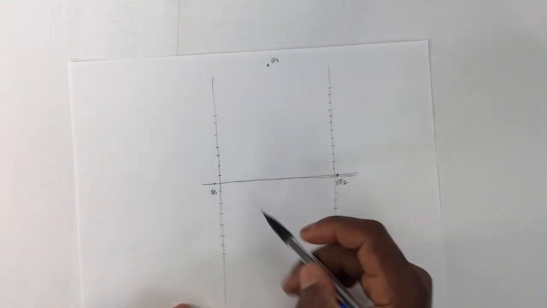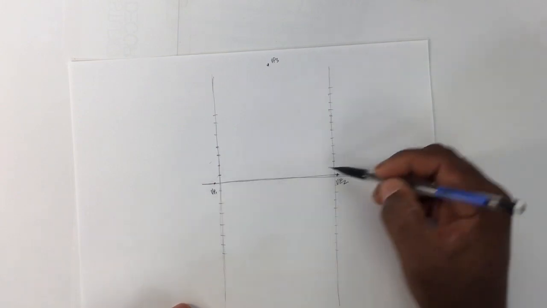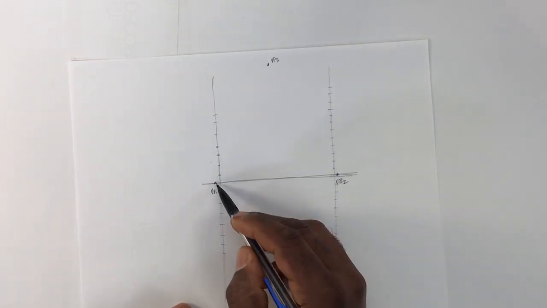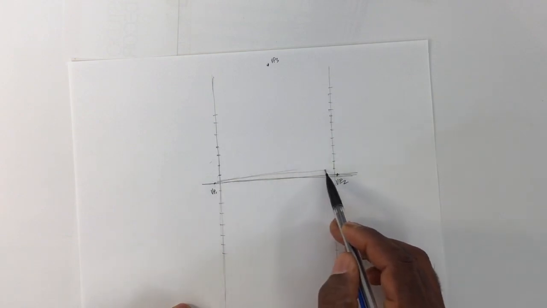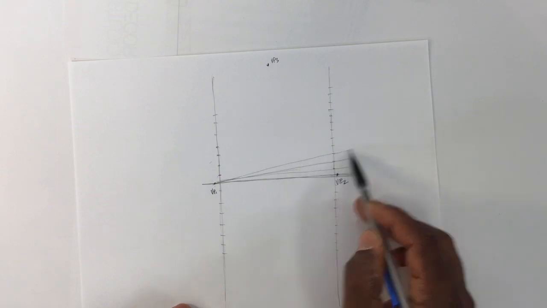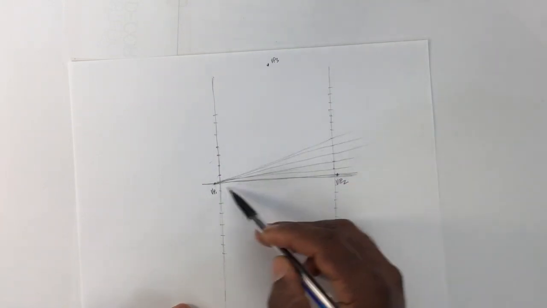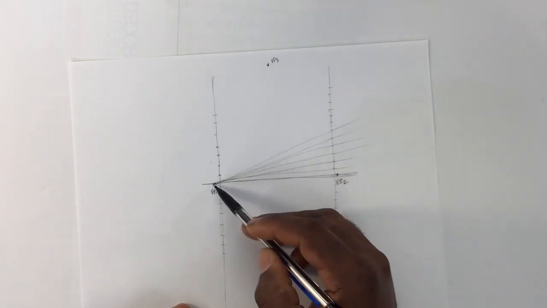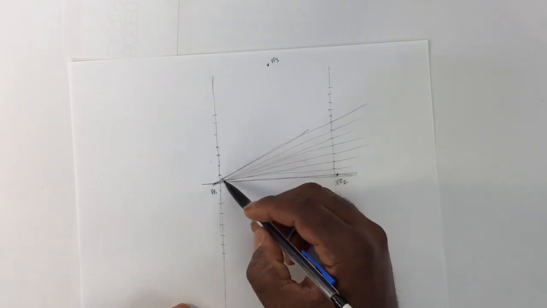So what you want to do is, from vanishing point 1, connect to each of these marks. So basically you want to do something like that. I just do these real quick. They're not going to be perfect. I just want you to understand how to go about getting this done.